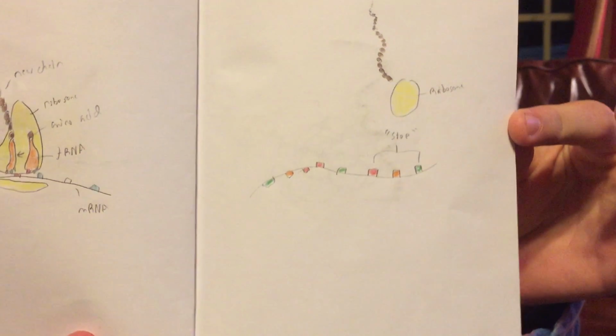From here, once that stop codon is read, then the transport RNA will stop transporting amino acids, and the messenger RNA would break off from the ribosome, and so would the amino acid chain. Here I have a picture of both of those separating from the ribosome.